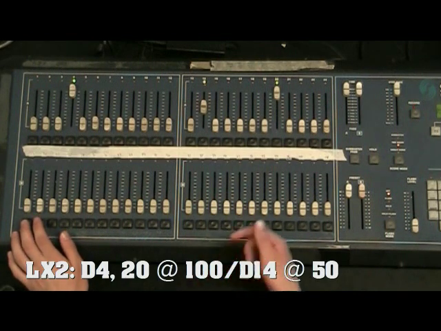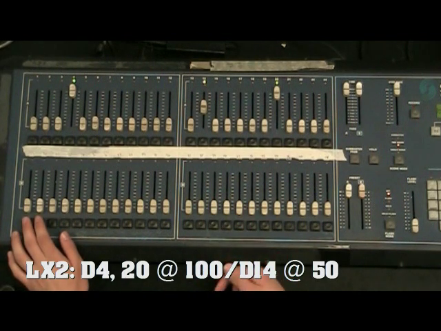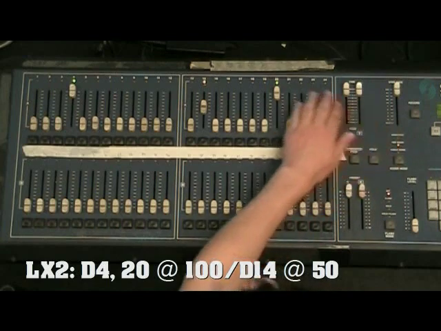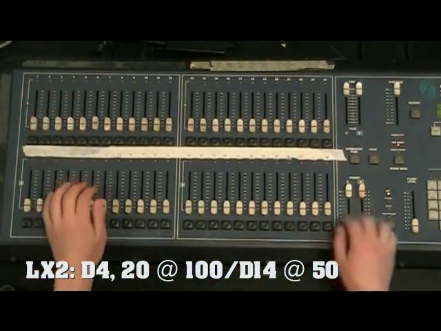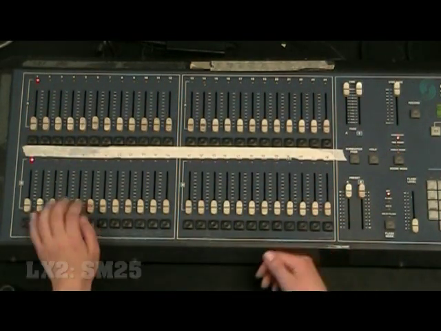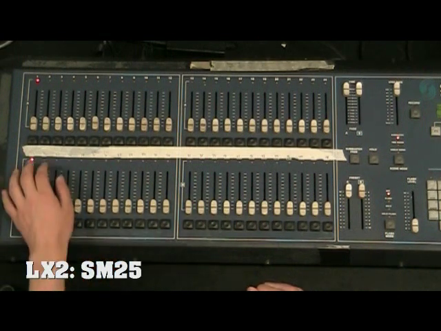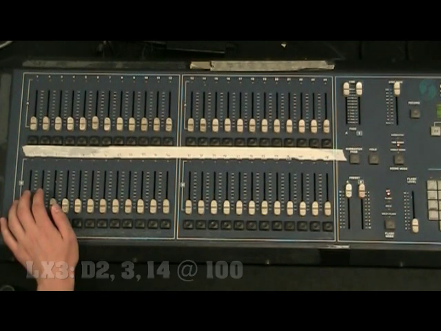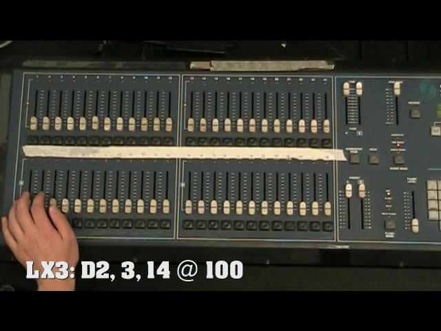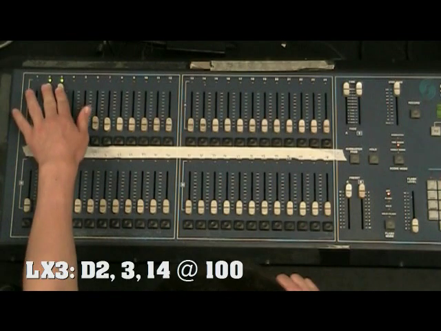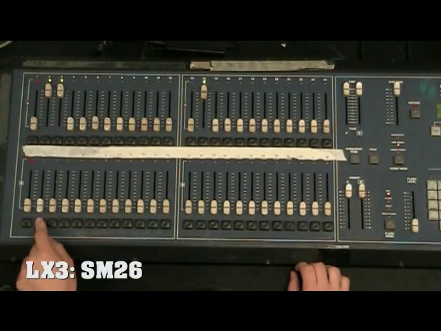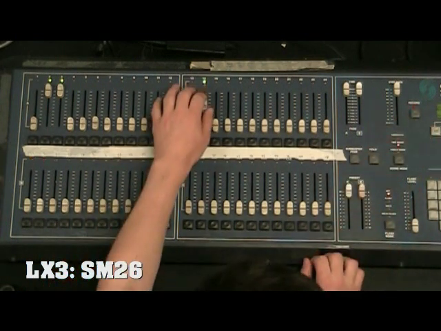So I'll program the next part of this scene into SubMaster 25. Press and hold the flash button, amber light starts flashing, exit record mode, bring out all the dimmers, go back to SubMaster mode, and you can try out your brand new SubMaster. So I'll continue on programming the rest of the board back in two scene mode. LX3 shows dimmer 2, 3, and 14 at 100. So I'll bring 2 and 3 up, 14 at 100, record, next fader, or SubMaster, bring those out.